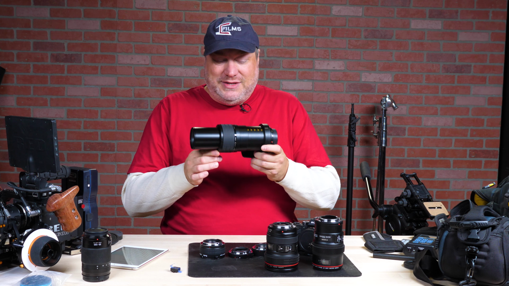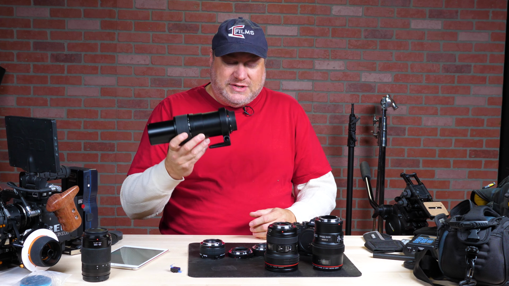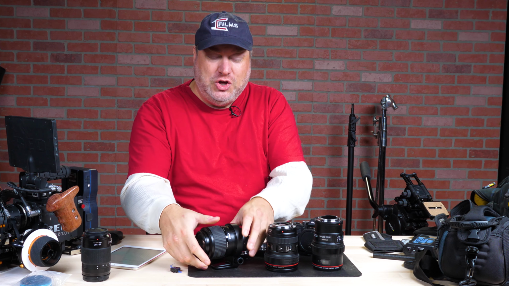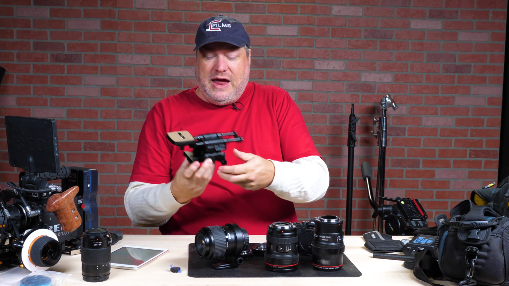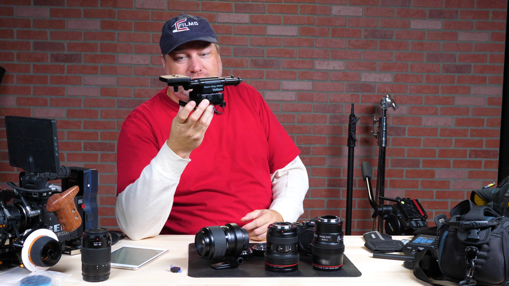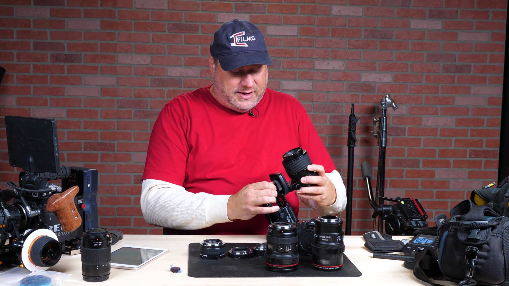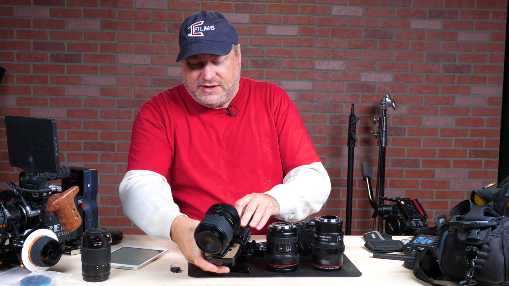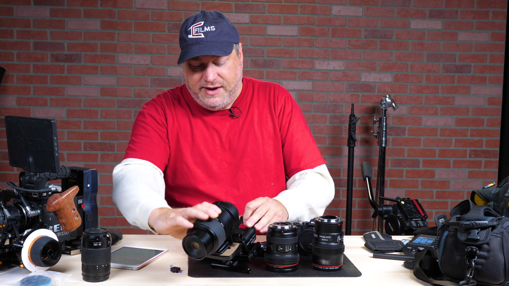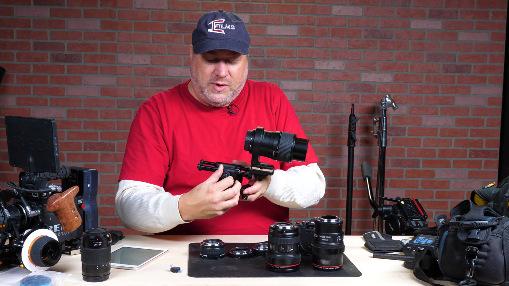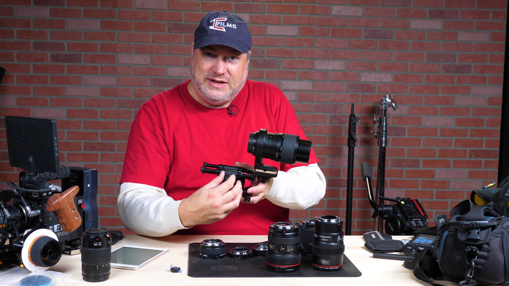Now, this lens, as I pointed out, does not have focus. So how do you focus a lens that doesn't have a focus? Well, you are the focus. You need a rack focus system, and this is how you focus it. You mount the lens to the rack, you point it at your subject, zoom it in however you need, and then you're going to rack it slowly until it's in focus.